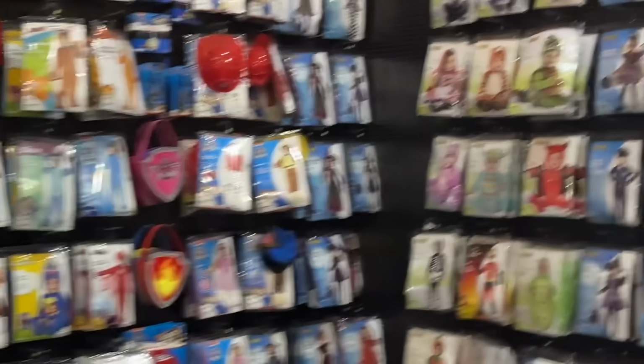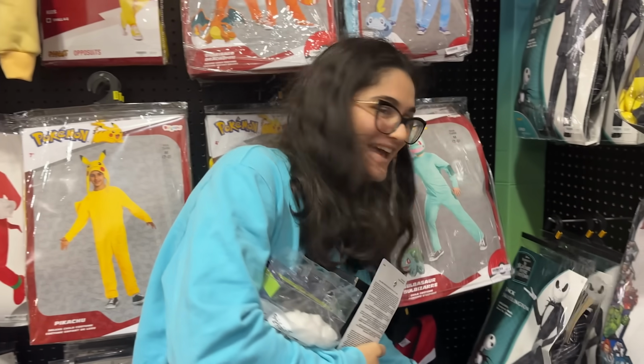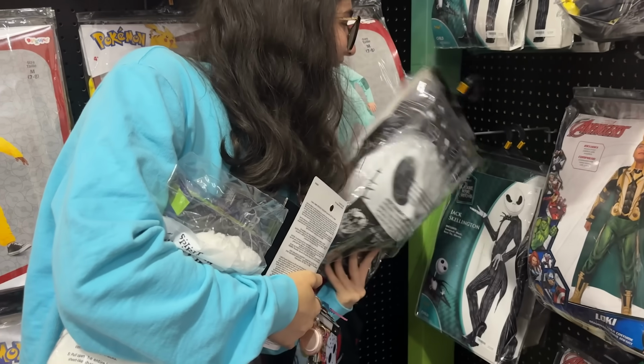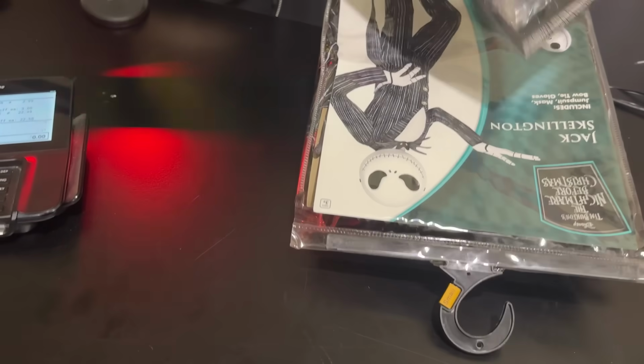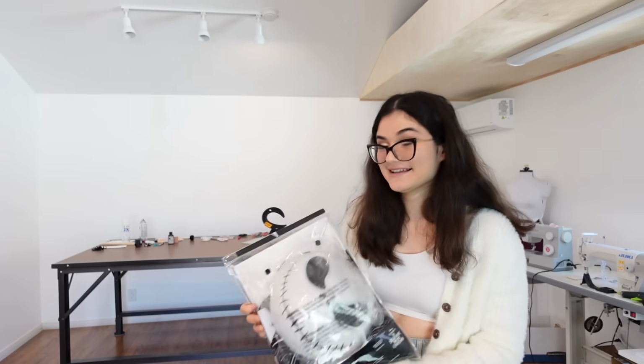So I went down to Spirit Halloween to see if they had anything that I could use for this costume. And while I could not find anything in adult sizes, I did find a kid's Jack Skellington costume that was 50% off. It's actually pretty good. So for about $20, I got it. And now we have a bit of a base to work with for the head and the suit.